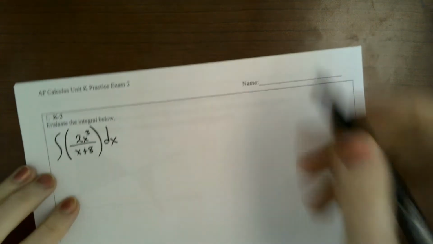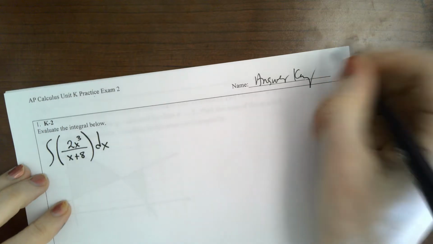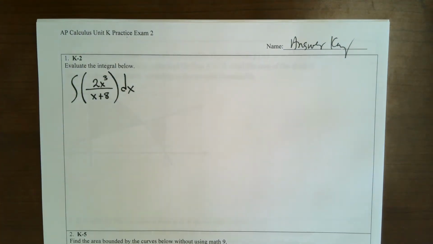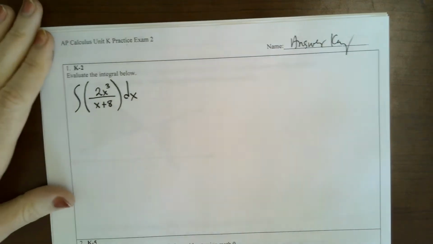Guys, I'm going to do the answer key for practice exam 2 for unit K. All right, so the very first problem, this is from K-2, we have to evaluate this integral.